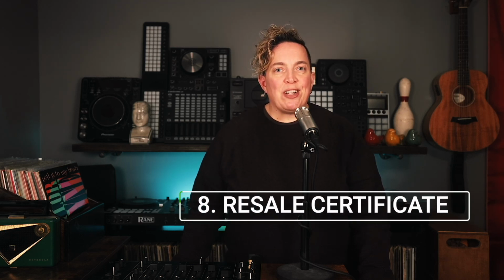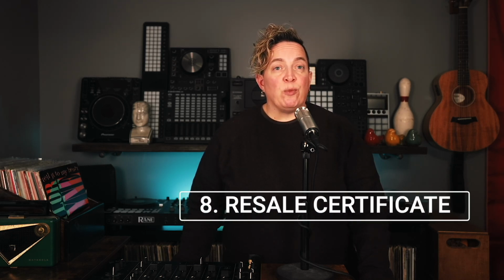Number 8, resale certificate. If you purchase items for resale, you can present a resale certificate to your supplier to buy the items tax-free. However, you will then need to collect sales tax when you sell the items to the end customer. Now remember, sales tax laws are subject to change and the specifics can be complex.